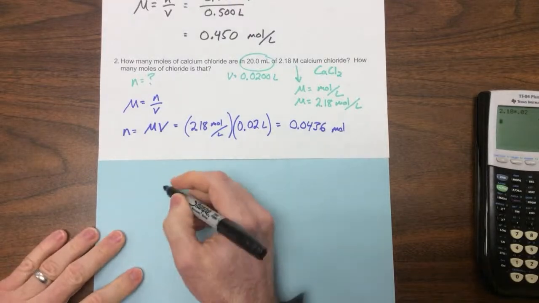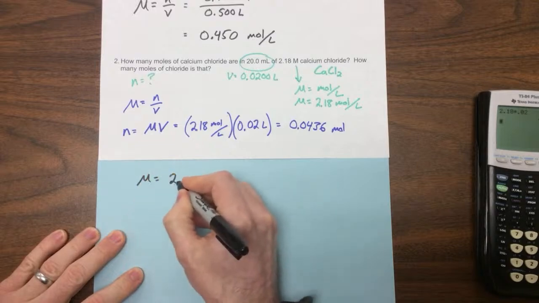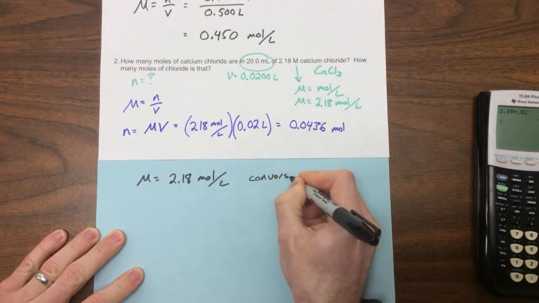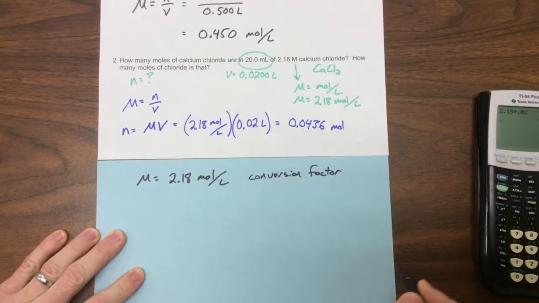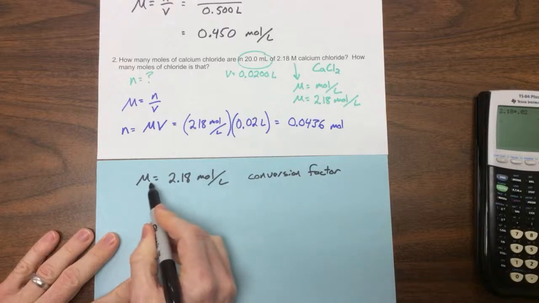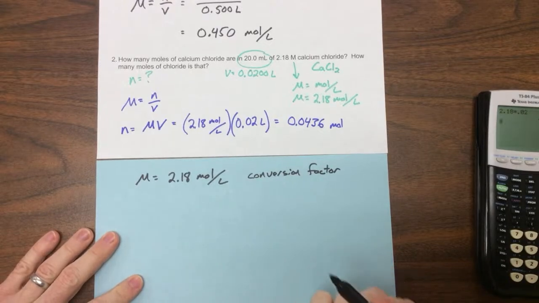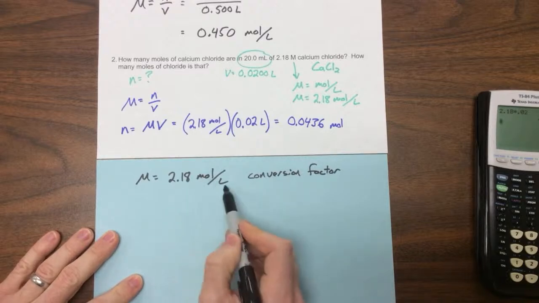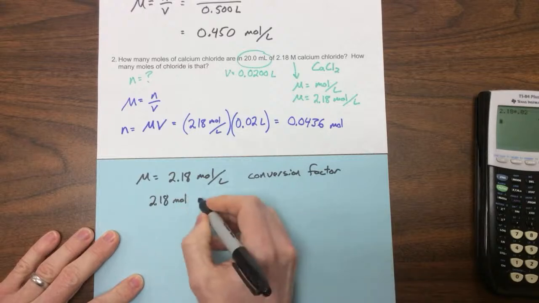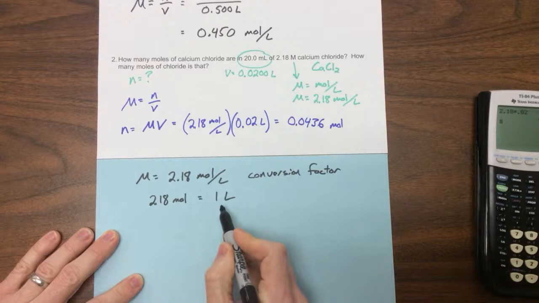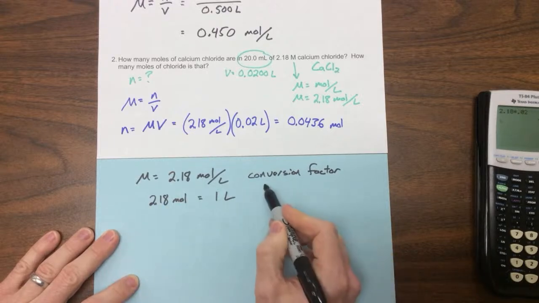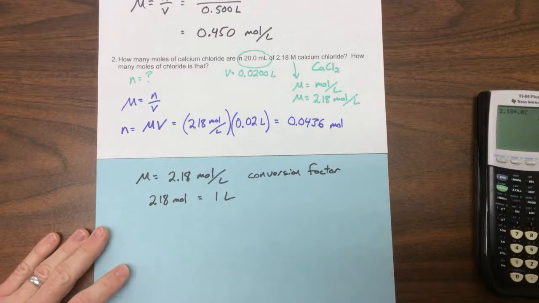But we can think of this molarity, right, 2.18 moles per liter, as a conversion factor. Just like you can think of density as a conversion factor between, let's say, grams and milliliters, you can also think of molarity or any kind of concentration as a conversion factor. Okay? So what is it? It's a conversion factor between moles and liters. So when you have this solution, you have 2.18 moles in 1 liter of that solution. So if you have 1 liter of that solution, that's going to have 2.18 moles of whatever your substance is. So we can think of molarity in general as a conversion factor. And why is that important? Because it's going to make this stoichiometry a little bit easier.